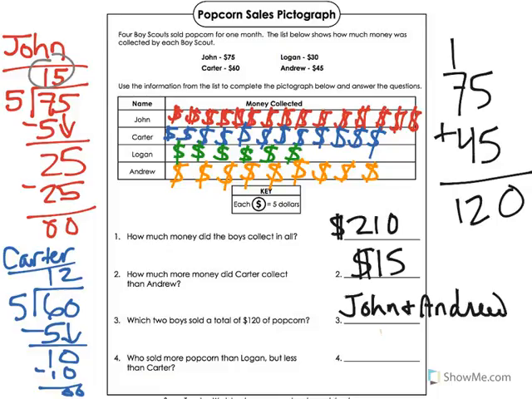Alright. Last question says, who sold more popcorn than Logan, but less than Carter? Well, that we can look at our graph for, or I keep calling it a graph. It's a table. We look at our table for that. And while I know my drawings are a little bit off, like I said before, Carter and Andrew don't have the same amount. Carter should have more than Andrew. And so we want to know who sold more popcorn than Logan, but less than Carter. Well, that would be Andrew, because John sold the most, so it can't be him.